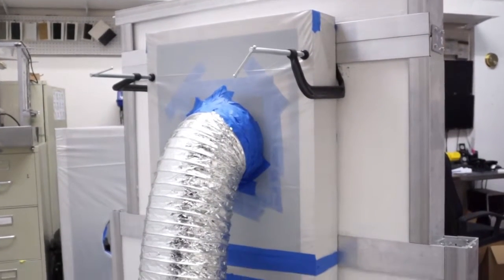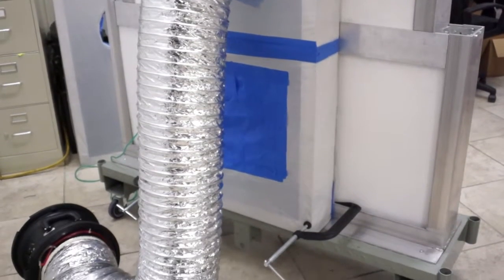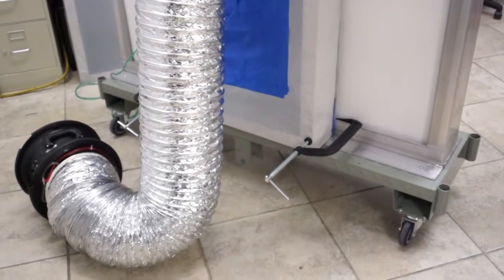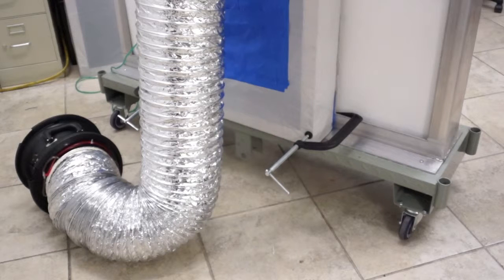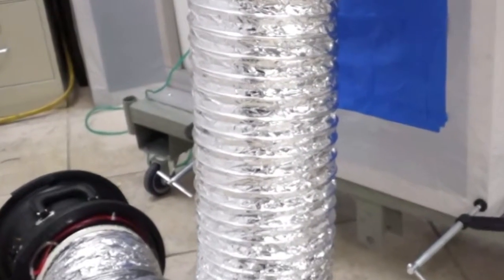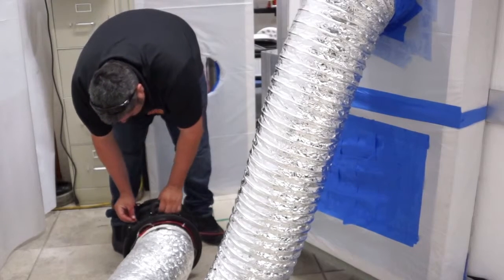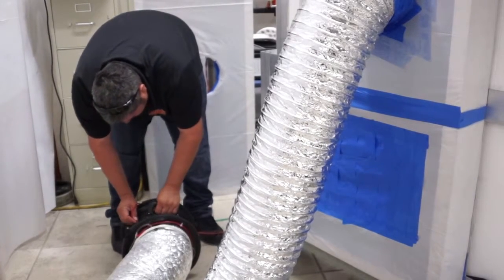Here we have the testing equipment set up on the windows. The blower is connected to the air chamber by flexible ductwork. The chamber is attached to the wall using the clamps for a tight seal. The green tube is a sensor that measures the differential pressure between the environment and the interior air in the chamber. We will be using a blower to pressurize both windows one at a time.